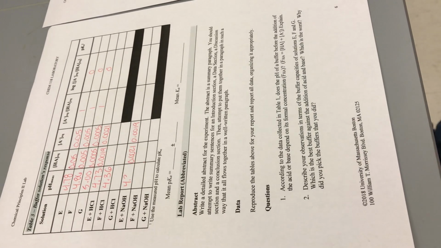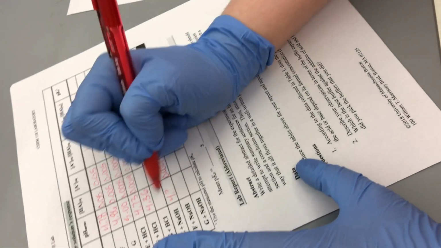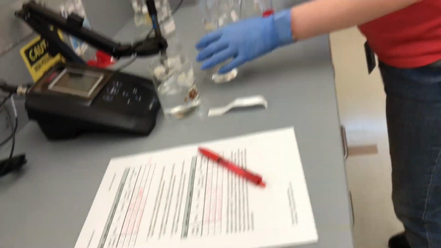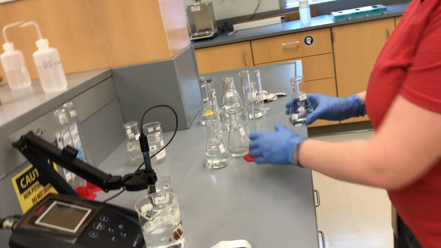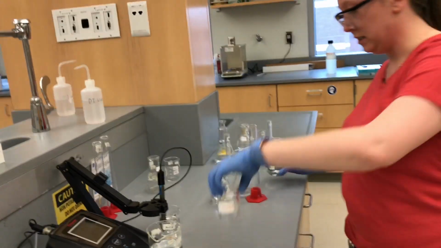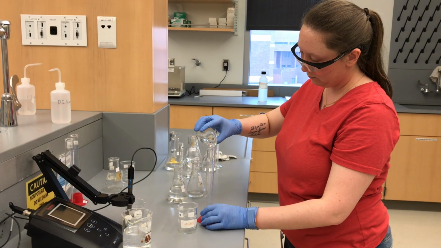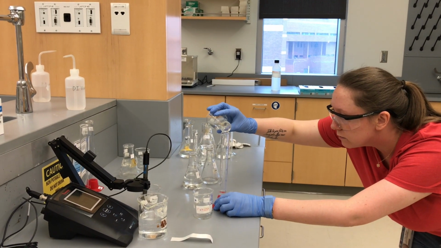Okay, so let's do F plus, this was 8.3. Okay, so let's do F plus NaOH. So we're done with this guy. We have our F, we have our F plus NaOH beaker. So we need our 40 mils.